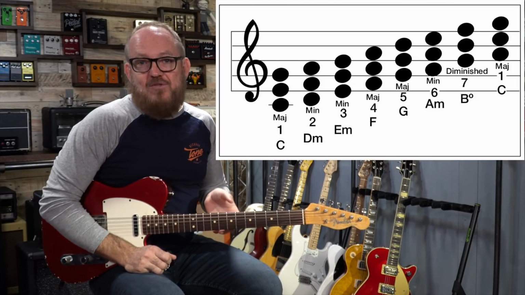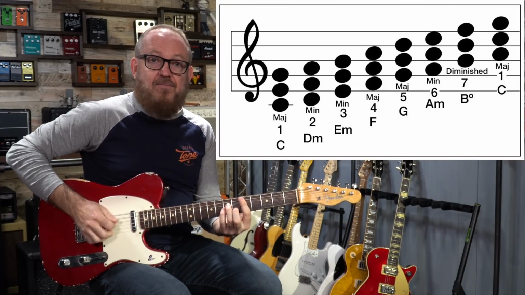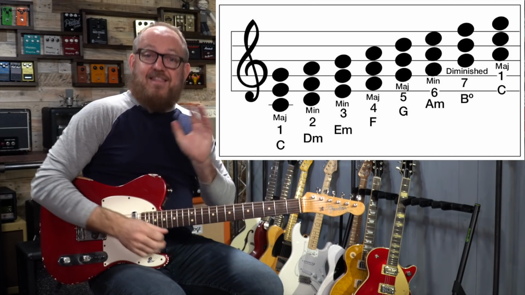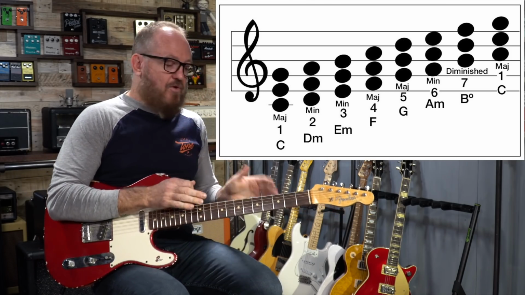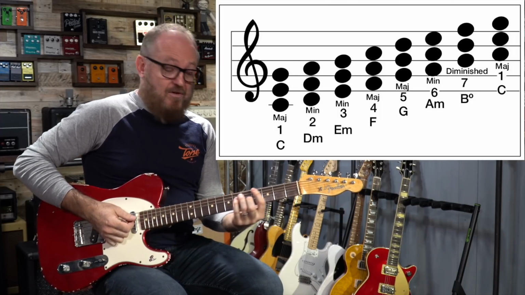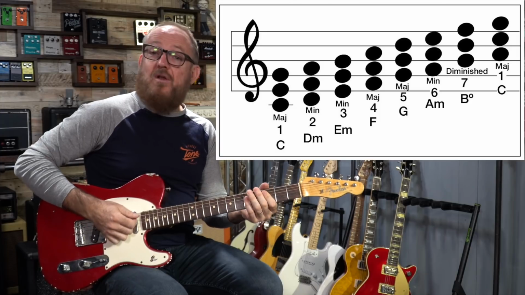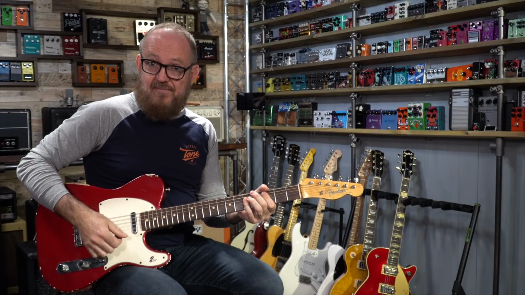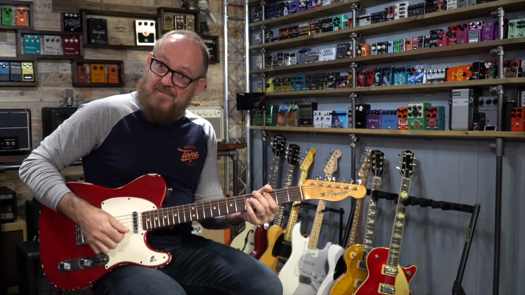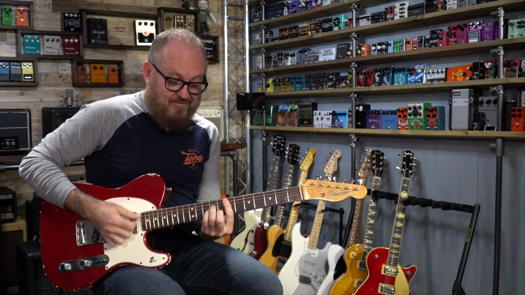And when you hear terms like 2-5-1, that's what they're talking about. They're talking about the 2nd chord of the scale, the 5th chord of the scale, and the 1 chord. So there's a 2-5-1, a 3-6-2-5-1.